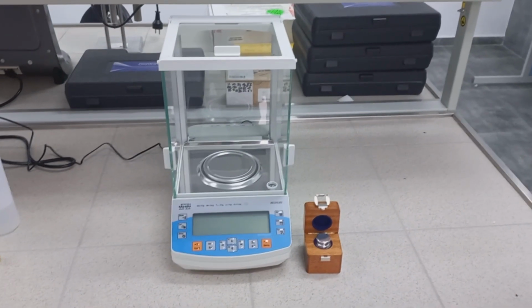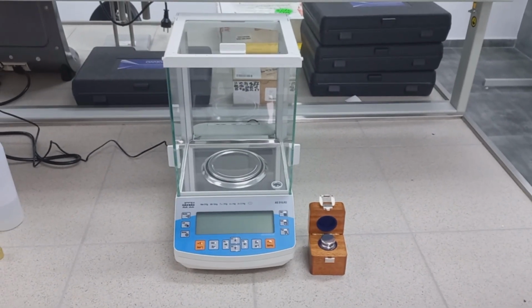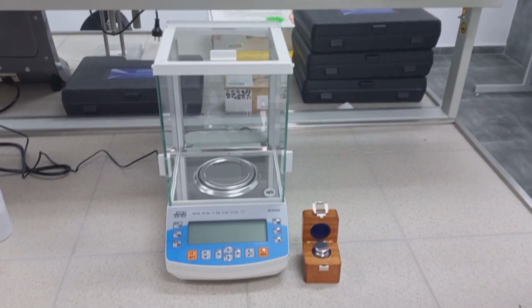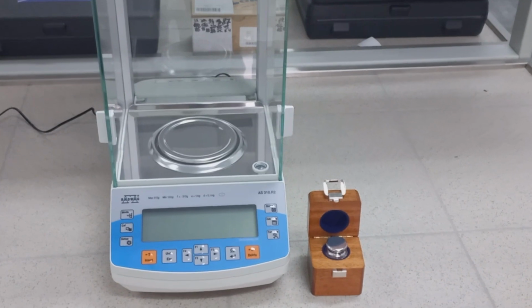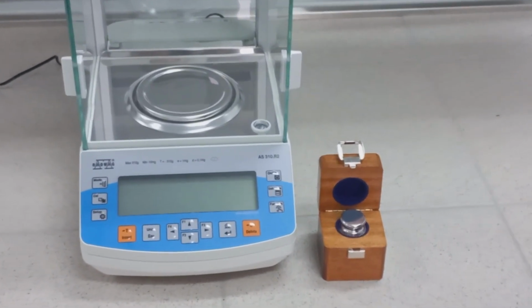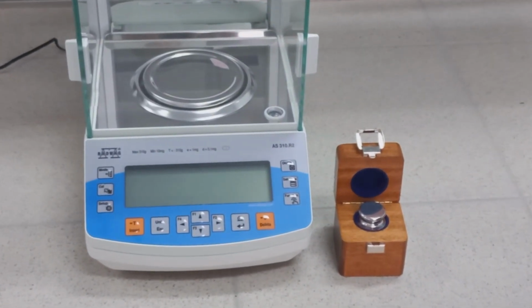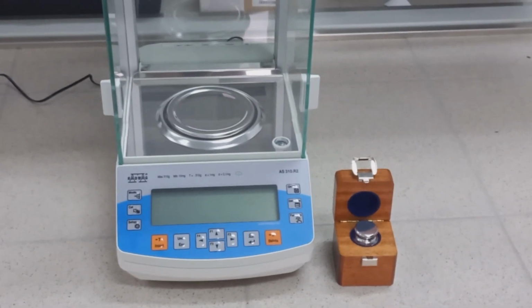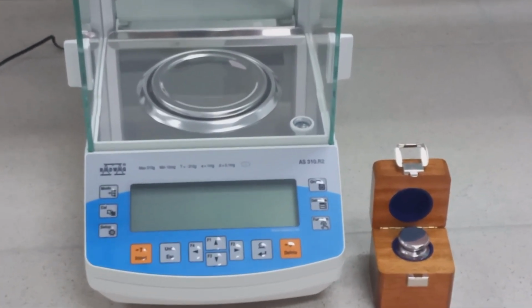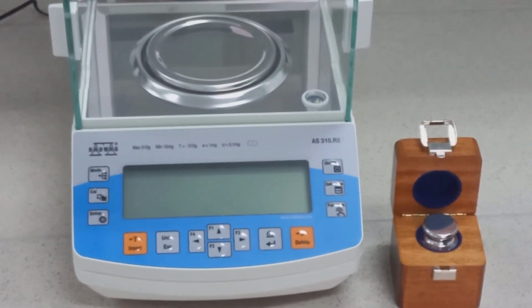Every laboratory should have high precision scales. In our laboratory, we have this, and it is used to measure small masses of chemicals in the process of preparation of chemical solutions, and this is very important for the high quality of the research.